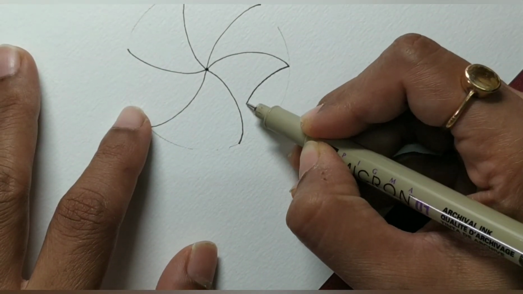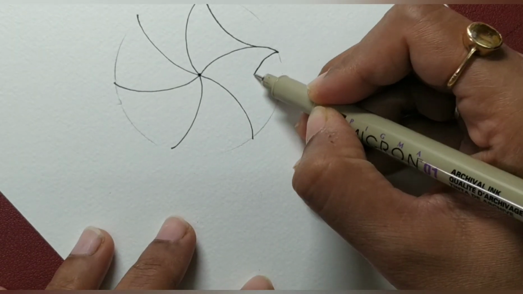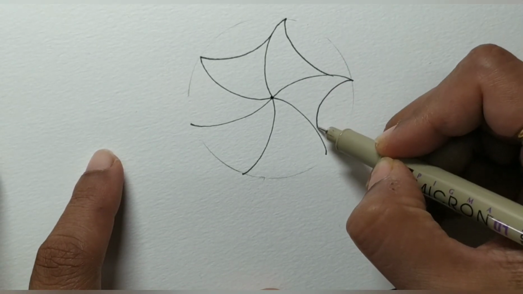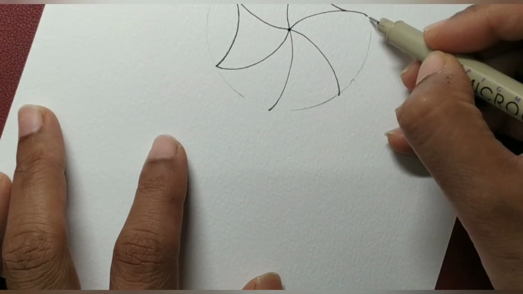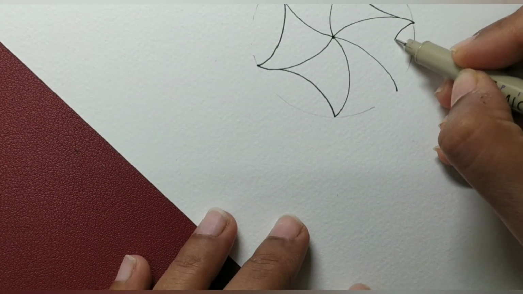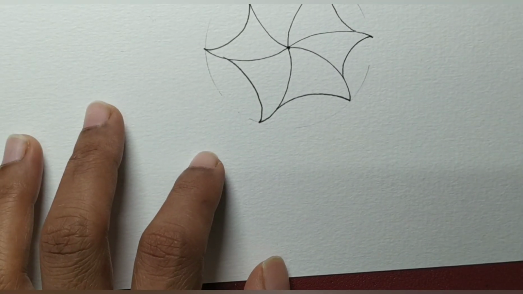I'm just going to add a curve like this, a slight C shape, right? Like this, right?